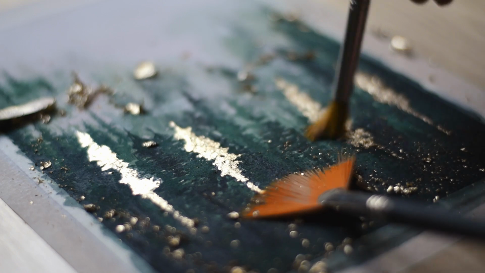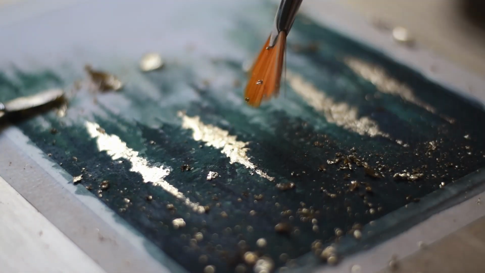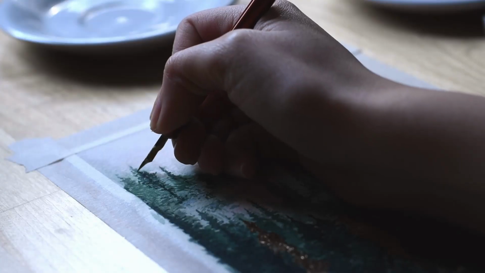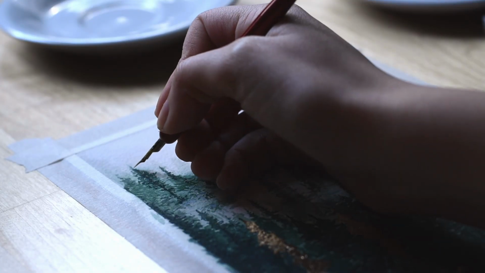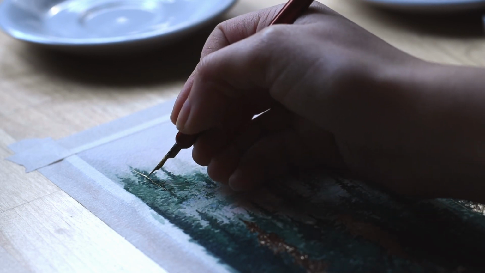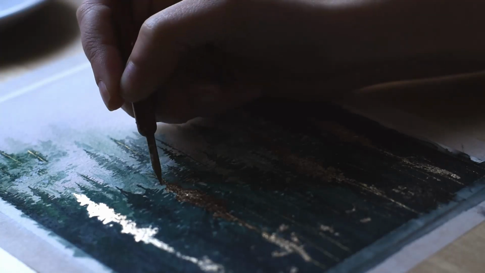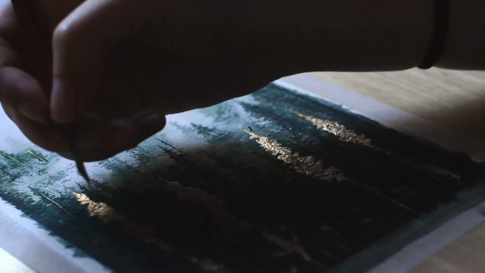And of course, I just love all the close-ups. Just look at the gold leaves flying around and all the gold details. I just love this part. So yeah, that was it. You can keep watching to see the rest of the video, and I really hope you enjoyed it.